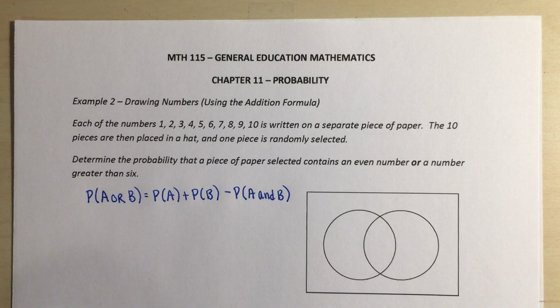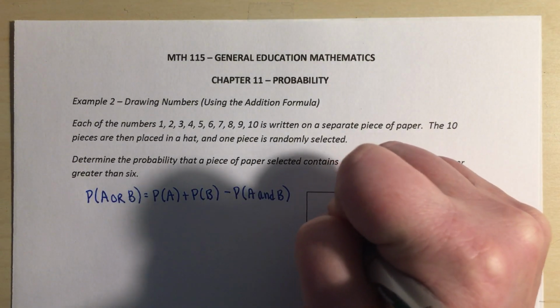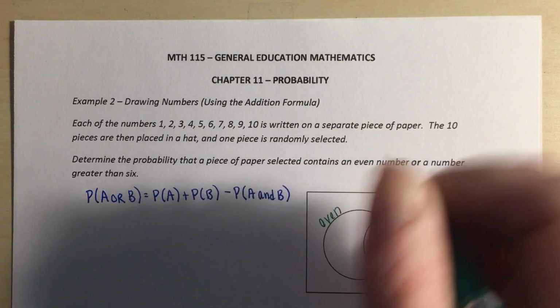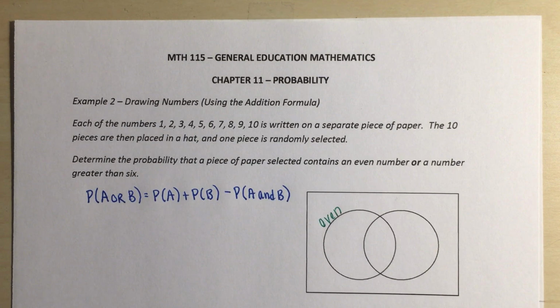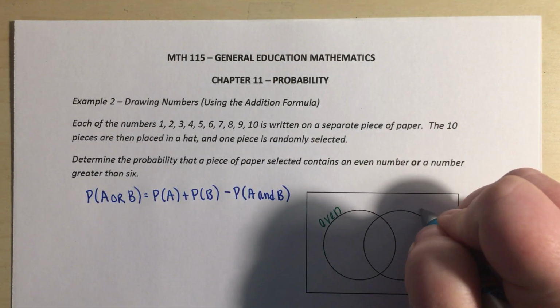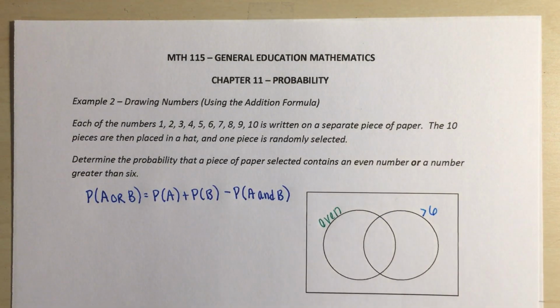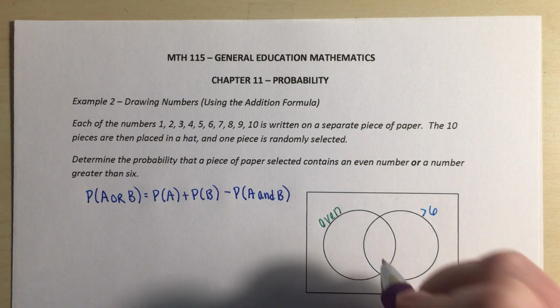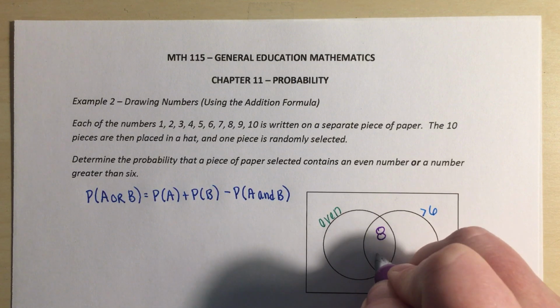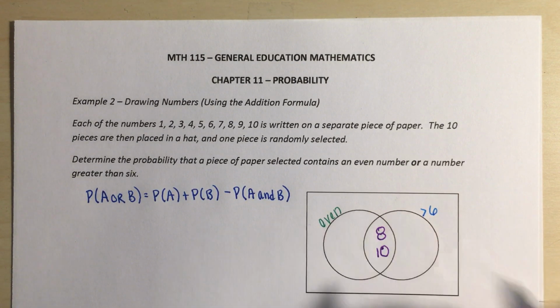When we start with our Venn diagrams, remember that we usually start with what is in the middle. I'm going to go through and label these. I will label this set as our even number set. I will label this other set as the numbers that are greater than 6. We start with the numbers that are both even and greater than 6. That gives us 8 and 10 out of our list of numbers up here.